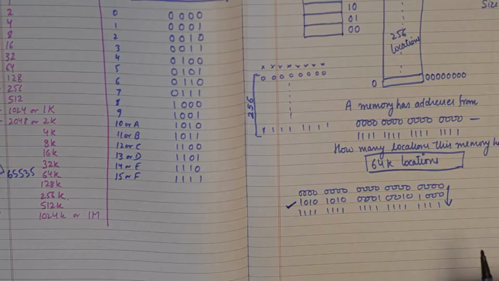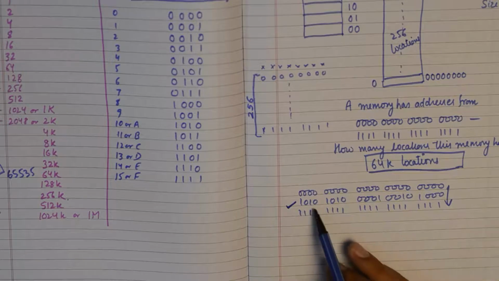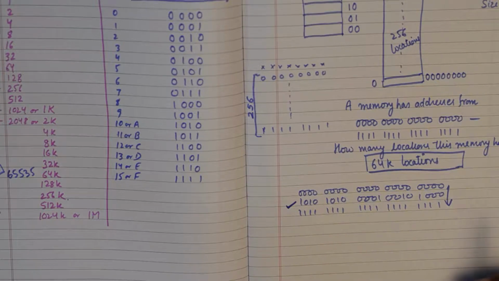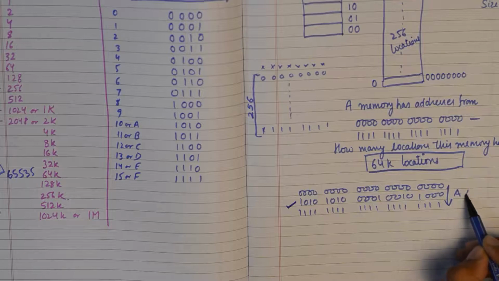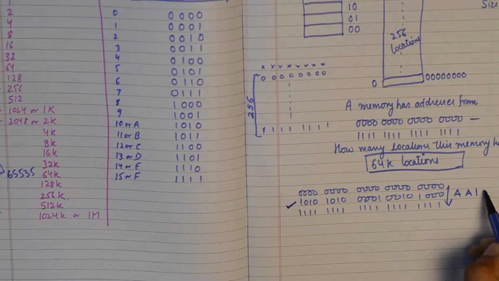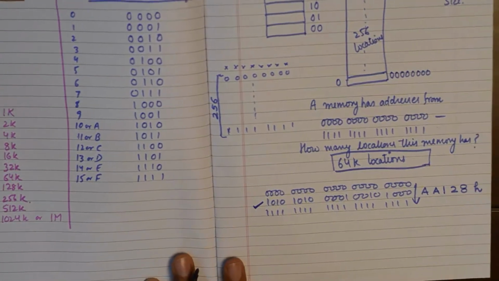Now, in order to conveniently specify this address, we take help of the hexadecimal number system. If I were to say this address in hexadecimal, I would have simply said please go to AA128H.